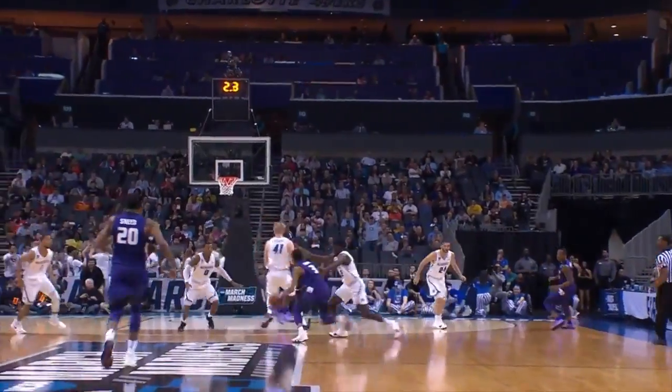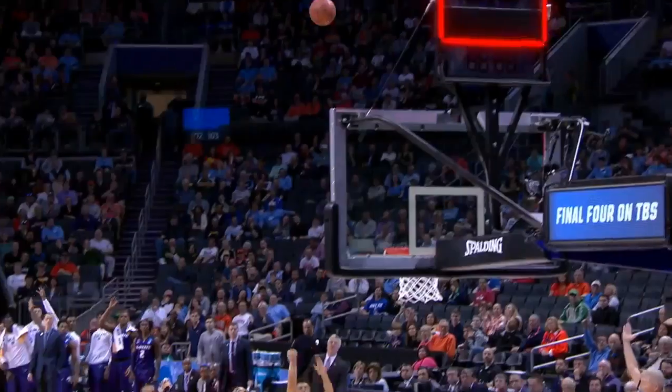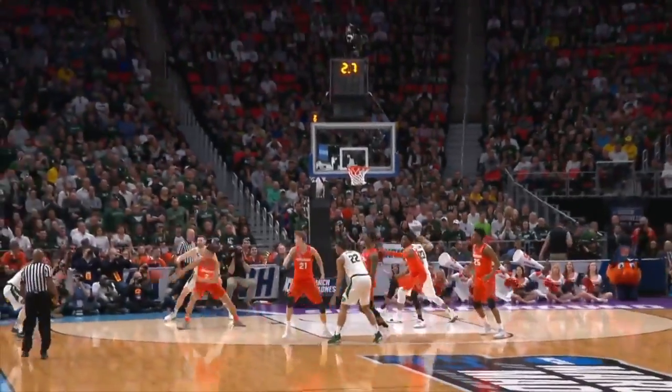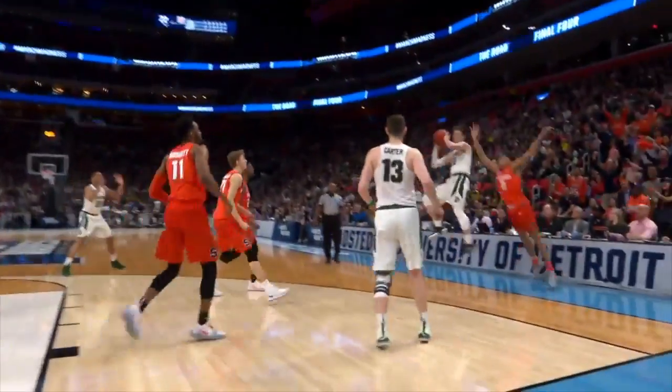There's time here for Stokes. Maybe not for that. McGurl got it away in time. Yes! Oh, goodness. My goodness. 3 seconds, 2 seconds. McQuaid blocked by Moyer.